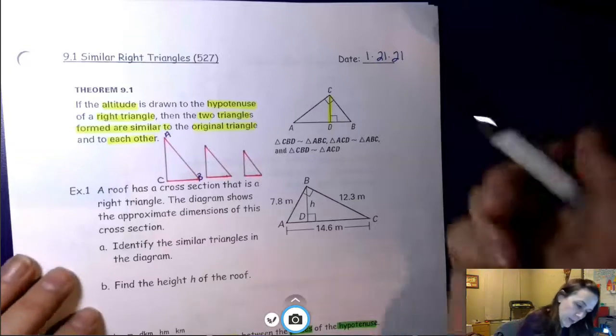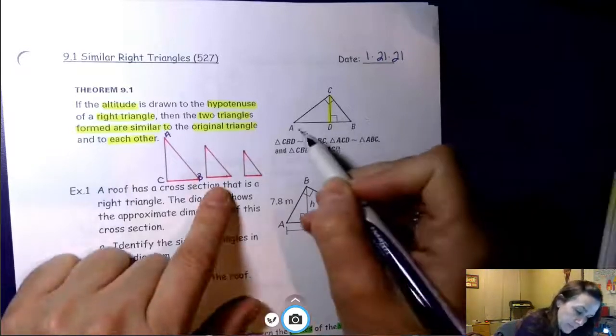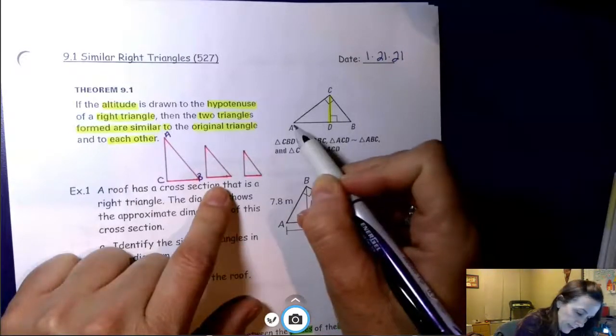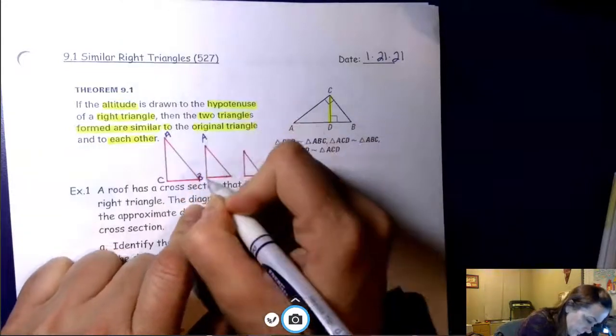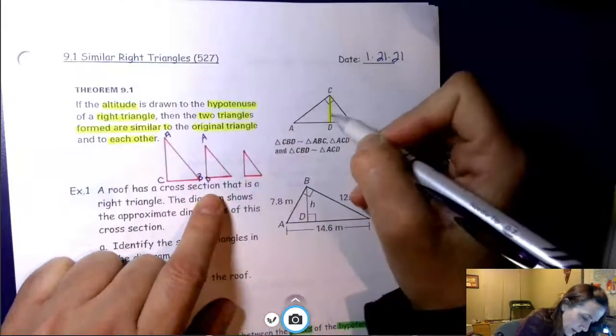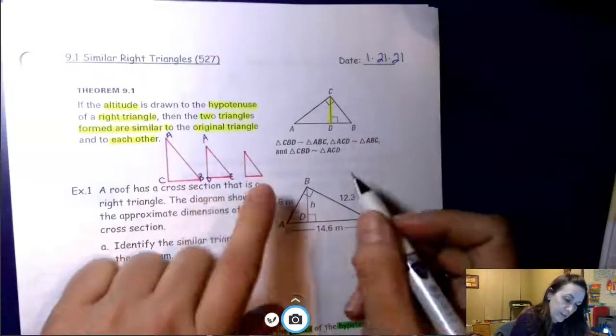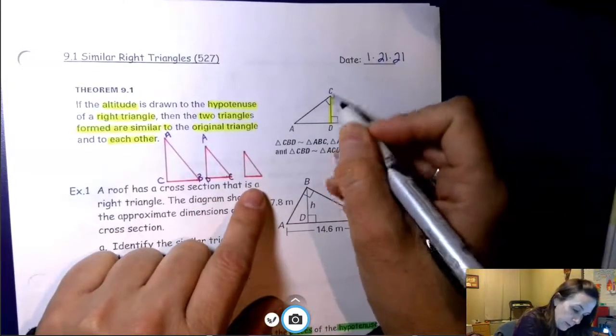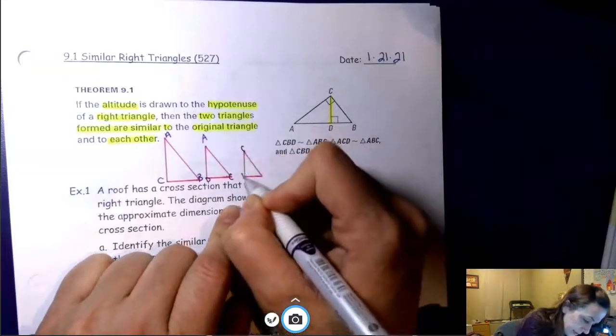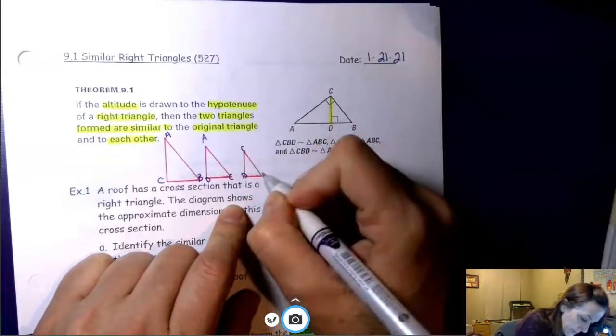If I go to the medium triangle, the longer leg here is AD, and the shorter leg is DC. If I go to the small triangle here, the longer leg here is CD, DB.